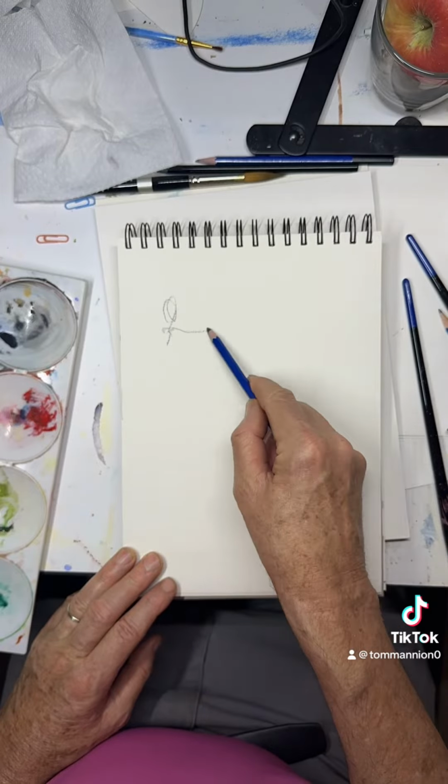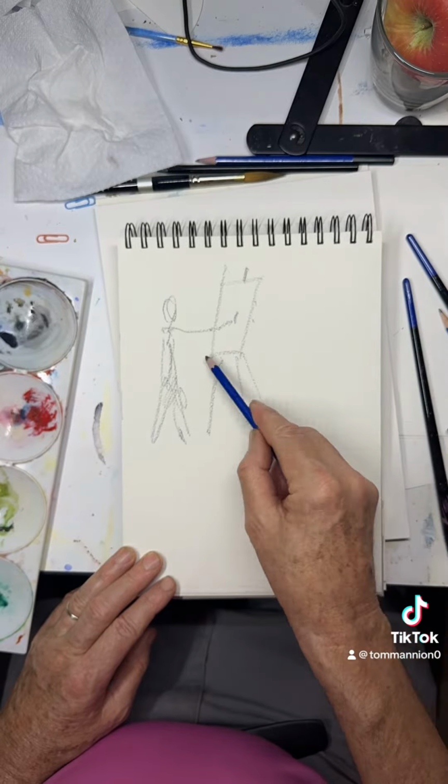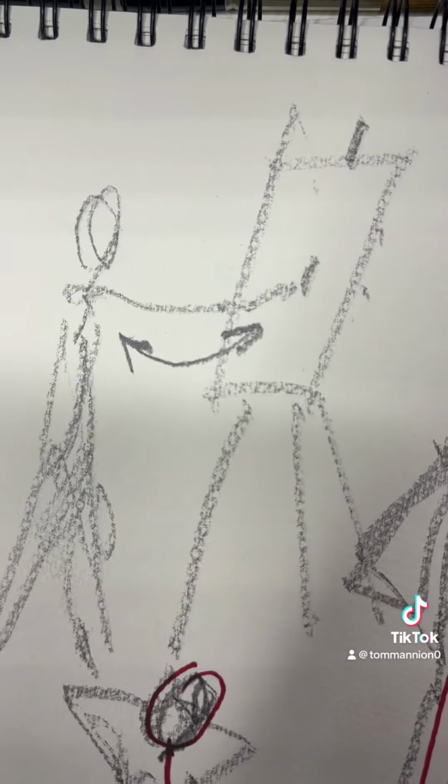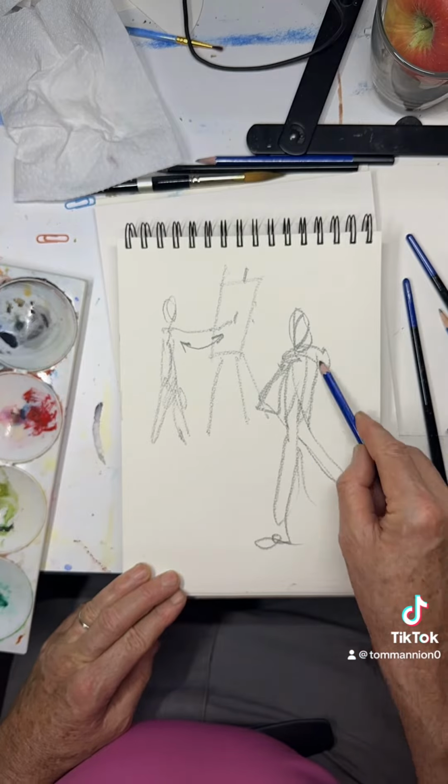So next, you're going to be standing at an easel, and you want to have your arm pretty much outstretched, and that gives you the optimum movement and mobility of your arm holding the pencil and hand.